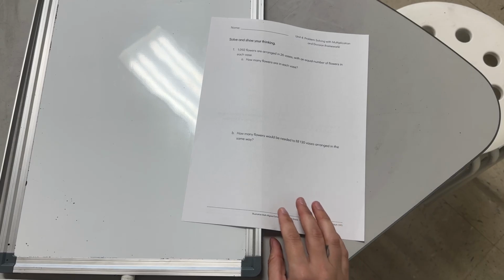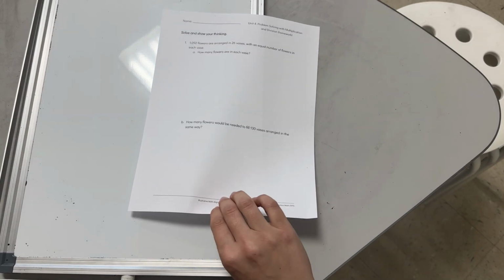Today we're going to be going over the Unit 4 Lesson 16 homework page. On this homework page, we are finishing up our section for addition or multiplication and division. And so we just have a couple word problems that we're going to be working through today. Starting with number 1, I'll go ahead and read the problem.